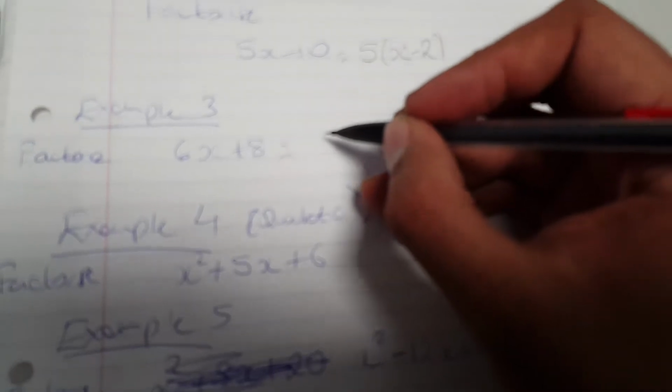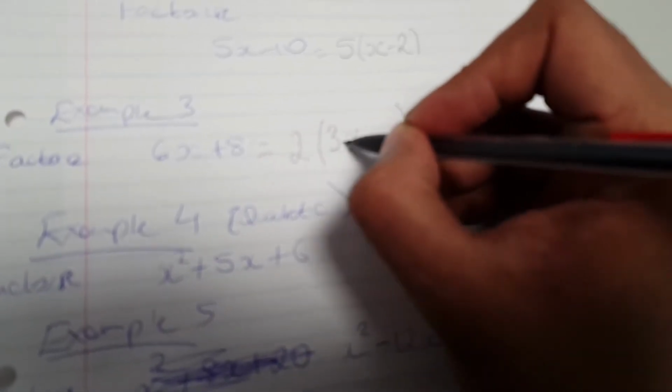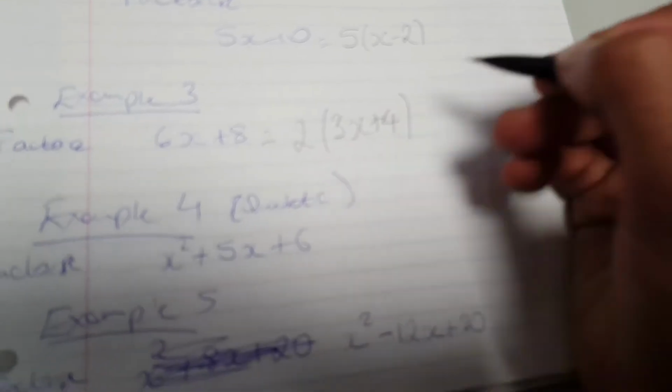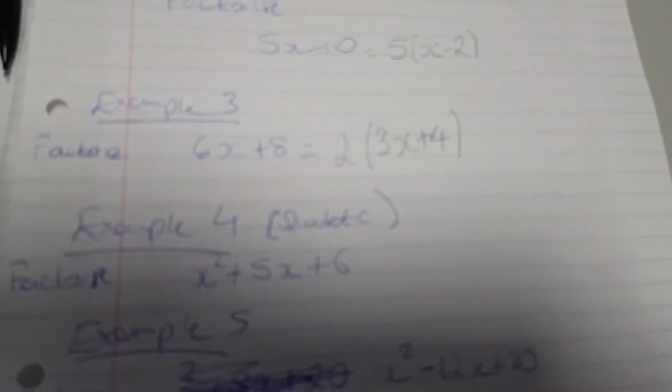Factorize 6x plus 8. This one's slightly harder because we have to think about what number goes into both 6 and 8. And 2's a number that goes both into 6 and 8. So 2 times something is 6x. 2 times 3x gives you 6x. And 2 times positive 4 gives me positive 8.